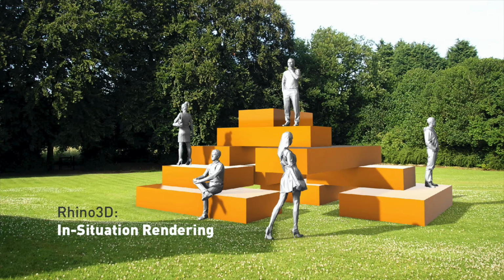In today's tutorial, we will learn how to create an in-situ rendering using Rhino Render. This is helpful to place your buildings and objects in a real situation using a photograph as a background. Please pay extra attention to the view, alignment, scale, brightness, and shadow direction.